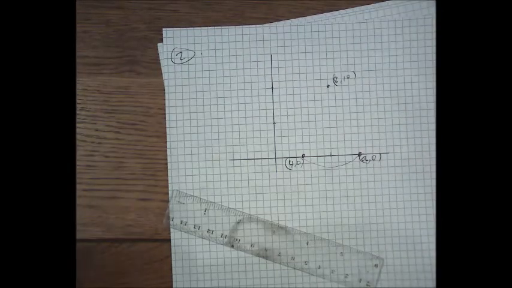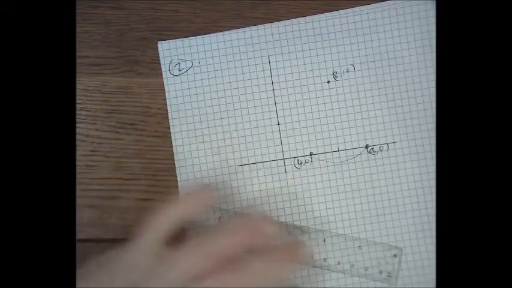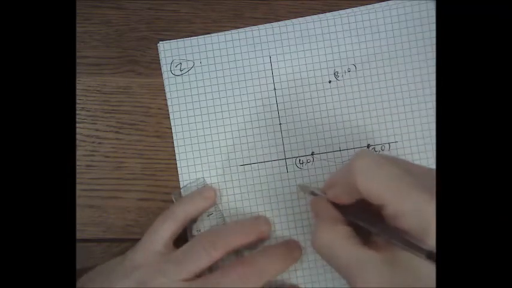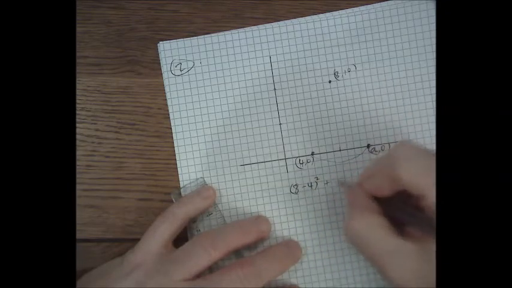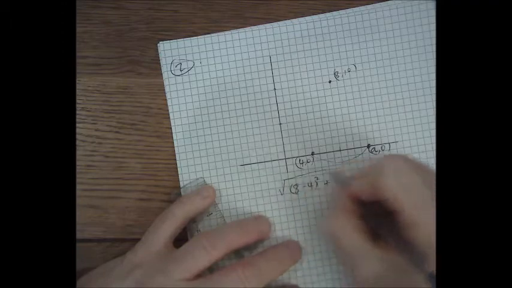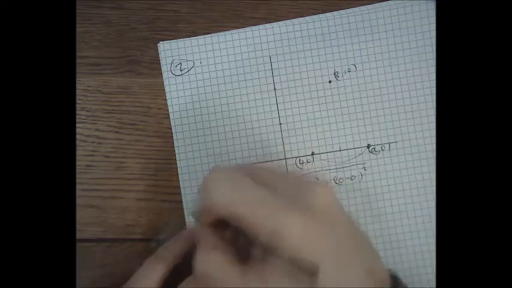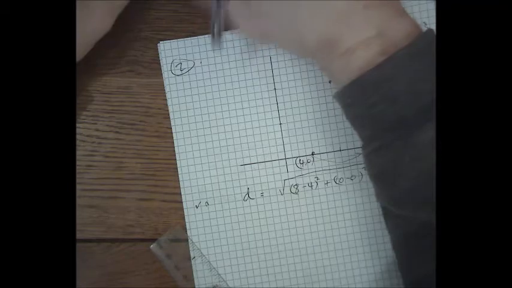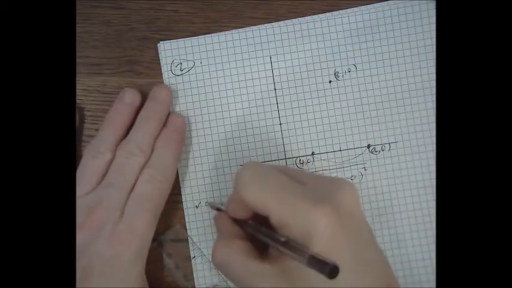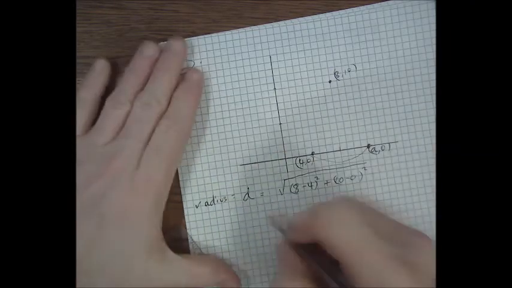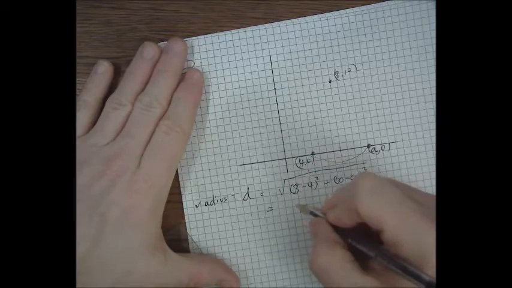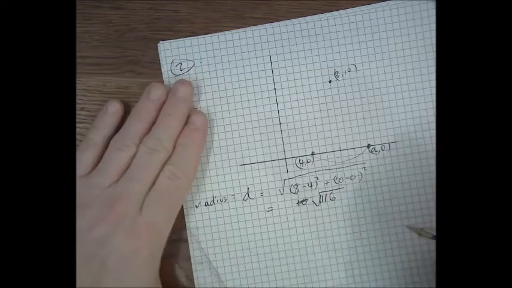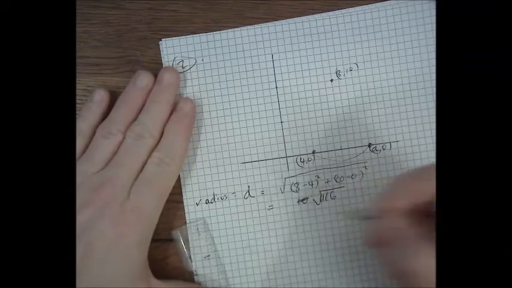Now, we have to find the radius of the circle. Well, that's just the distance from there to there. The distance formula will do that for us: the subtraction of the x coordinates squared plus the subtraction of the y coordinates squared, all square rooted. Which is the square root of 116. So that's the radius, and we need to find the value of a.